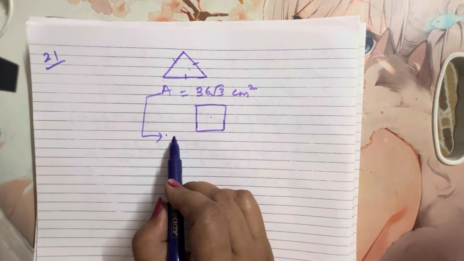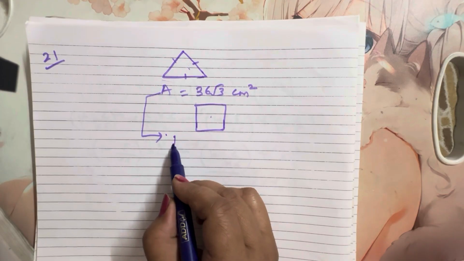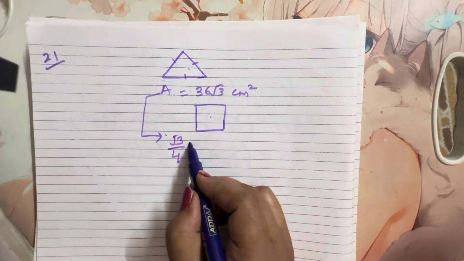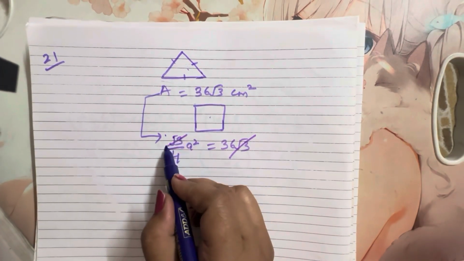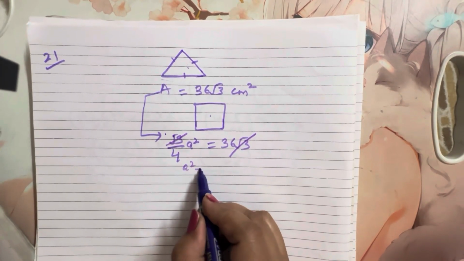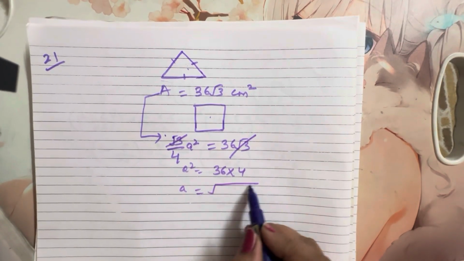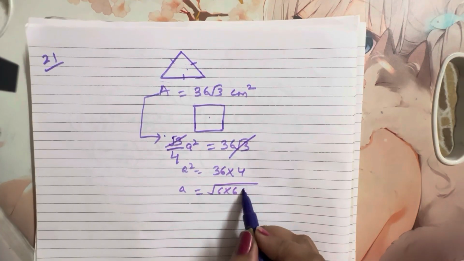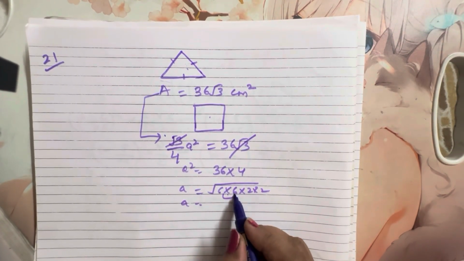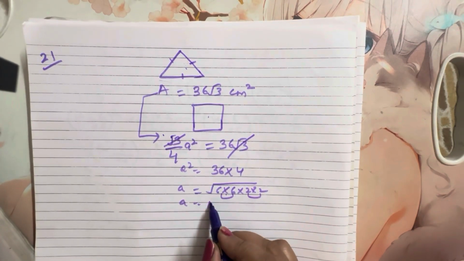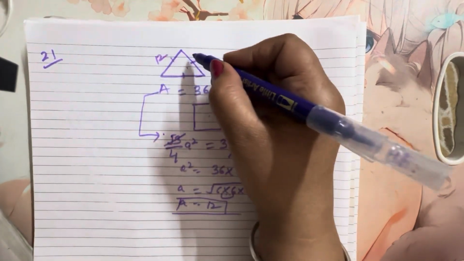Okay, so the area of an equilateral triangle is under root 3 by 4 a square, that is equal to 36 under root 3. Under root 3 is cancelled with under root 3. A square is equal to 36 into 4. 36 is 6 into 6 and 4 we write as 2 into 2. So what will A be? The under root of this is 12, 6 into 2 is 12. So the side of the equilateral triangle comes to 12.